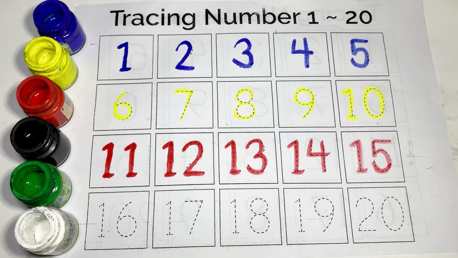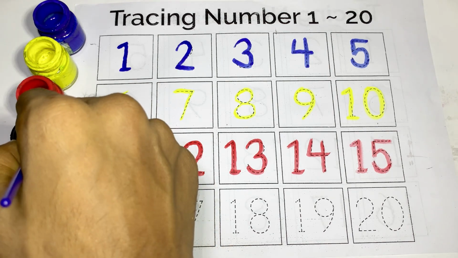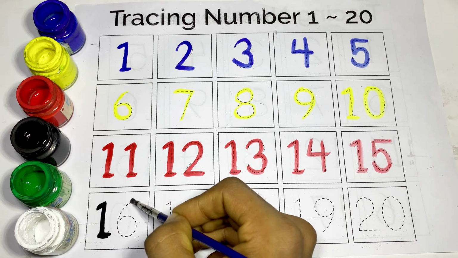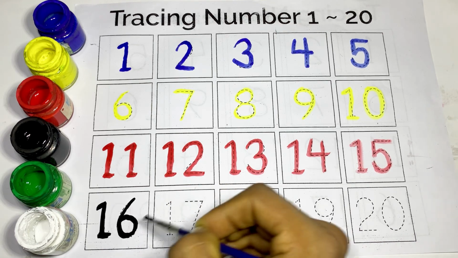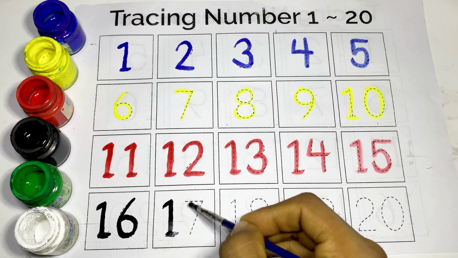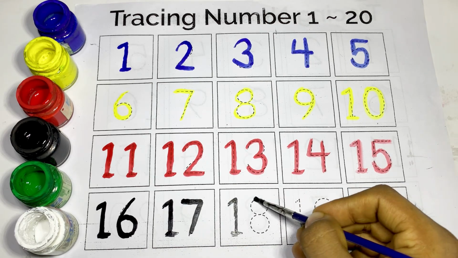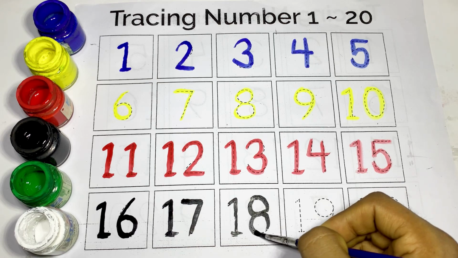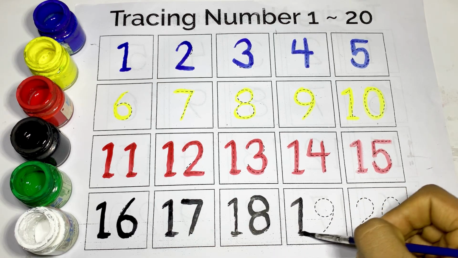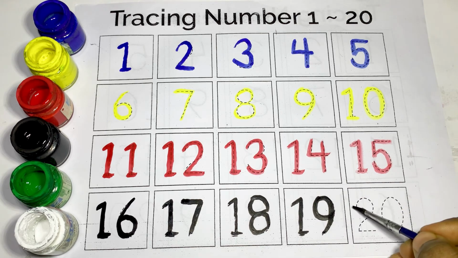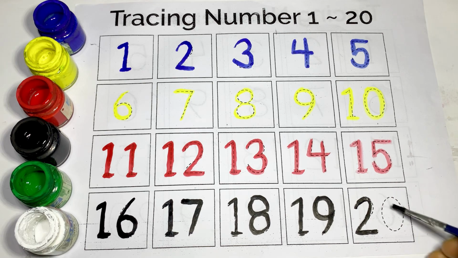Kids, now 16. The numbers of 16, and use black color. 17. The numbers of 17. 18. The numbers of 18. 19. The numbers of 19. 20. The last numbers of 20.